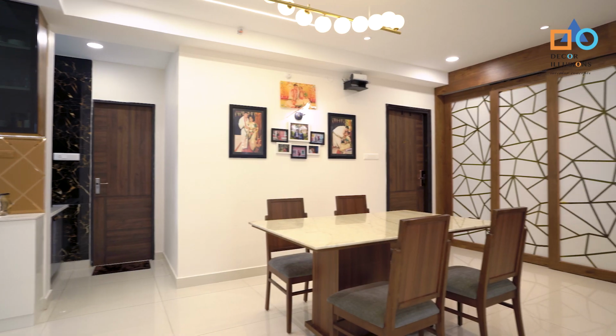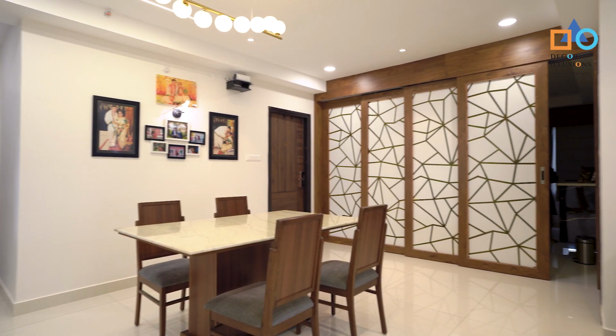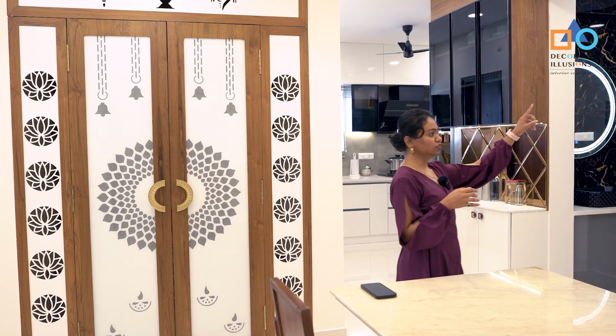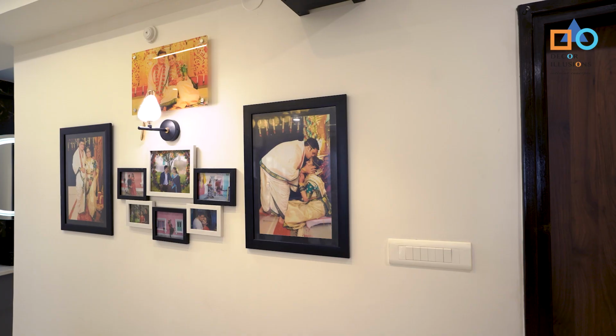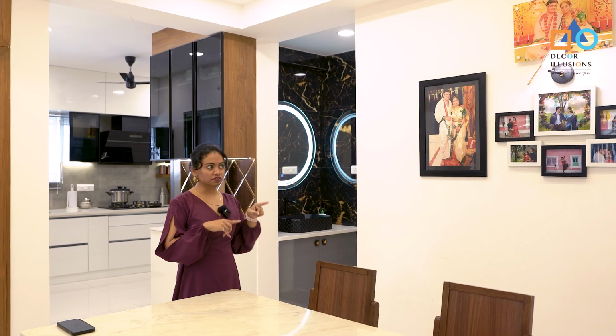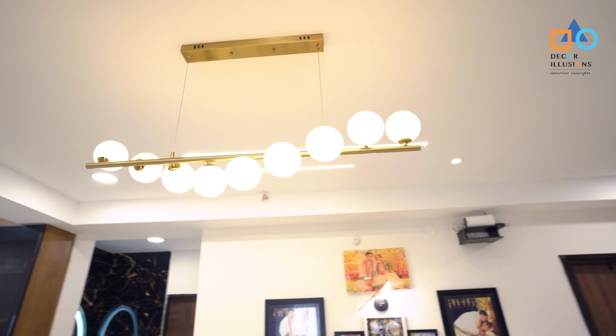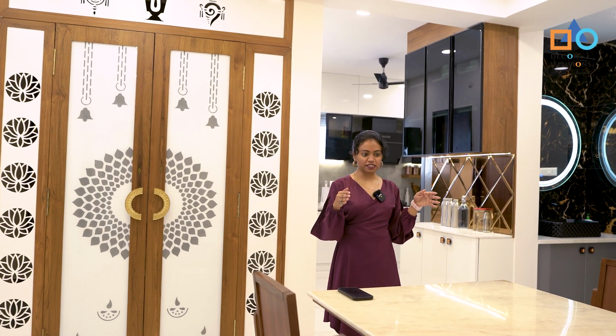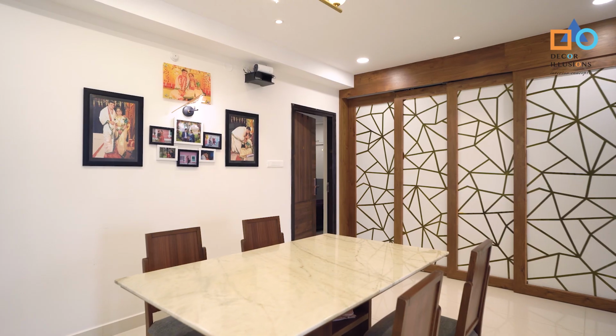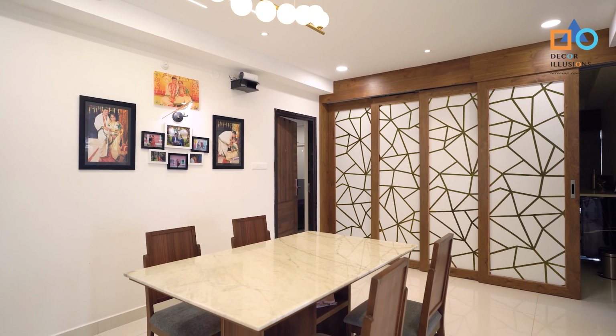To give you a brief about the dining area, we have highlighted the back wall over here with the picture wall and a statement light. Next to it, to highlight the dining zone, there's a statement light above the dining table. So these divide the dining section and highlight the area separately for the family in the entire house.